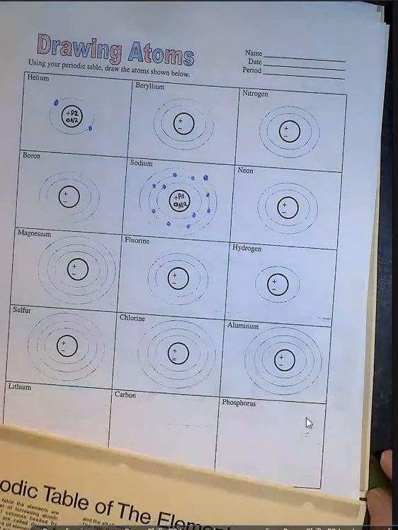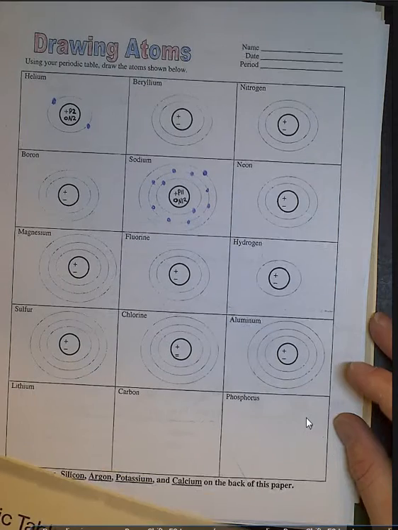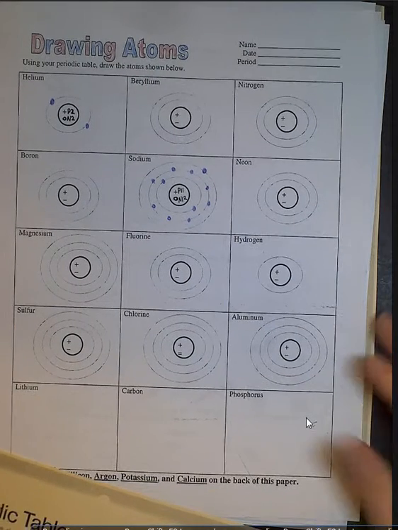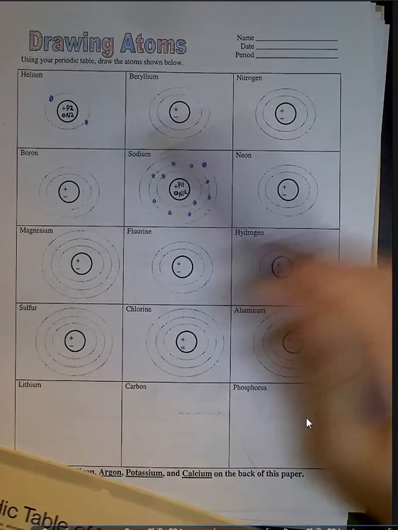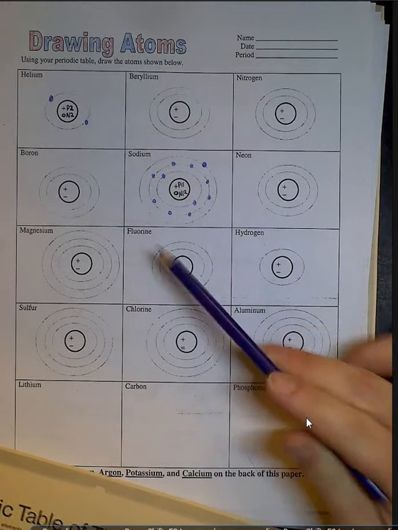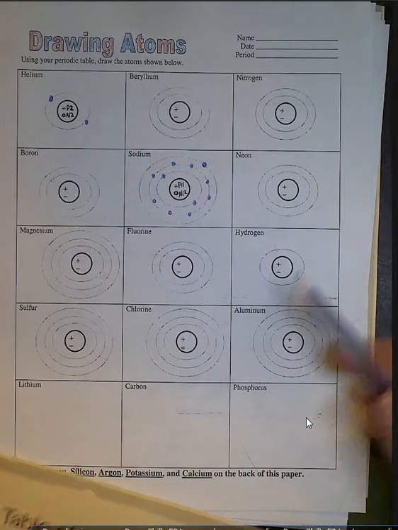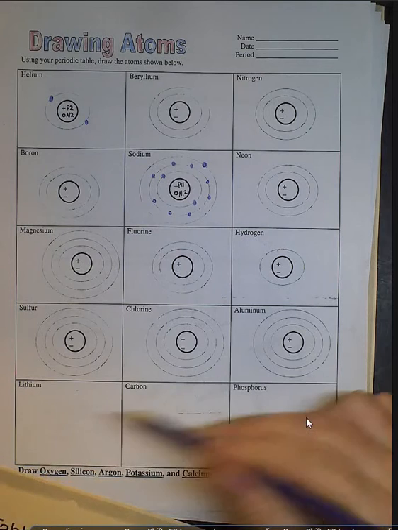Nice and simple. This is our first model. We'll be doing a few other ones. But go ahead and you're going to fill out the rest of these: beryllium, nitrogen, boron, neon, magnesium, fluorine, hydrogen, sulfur, chlorine, aluminum. And you'll also draw them for phosphorus, carbon, and lithium. Okay? Nice and simple.